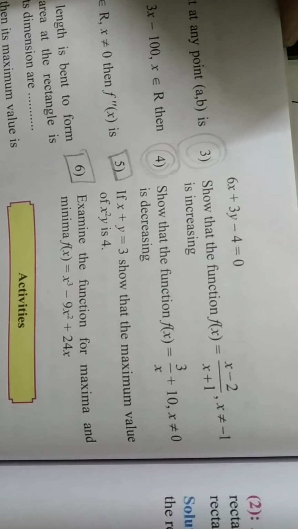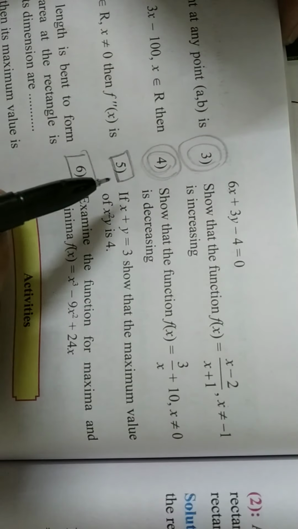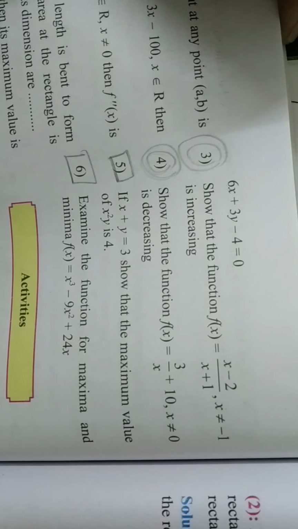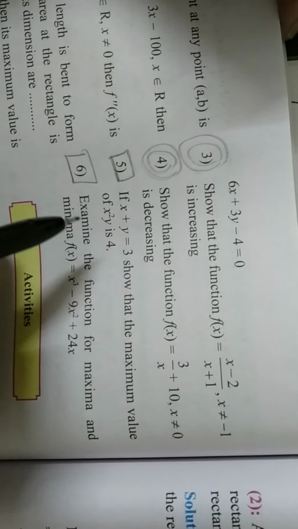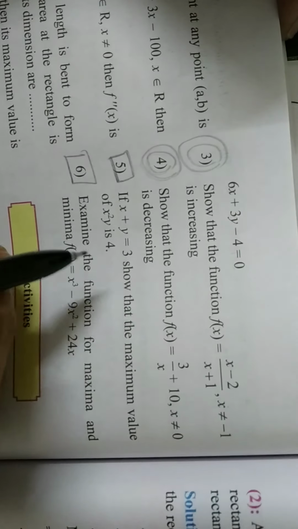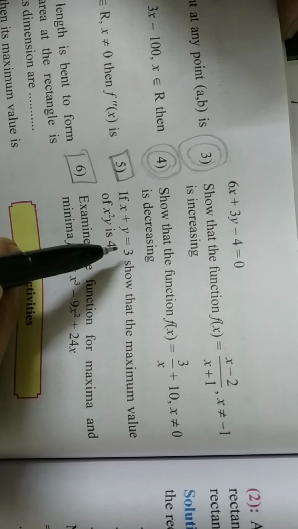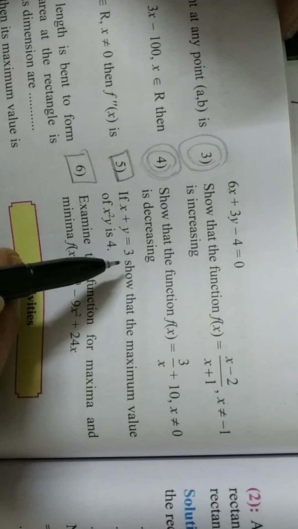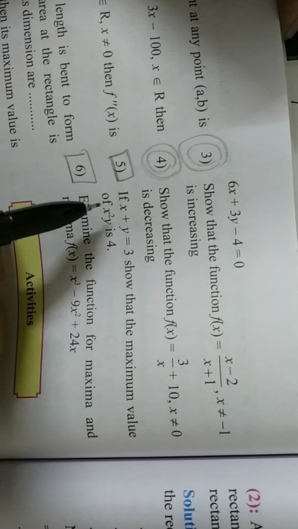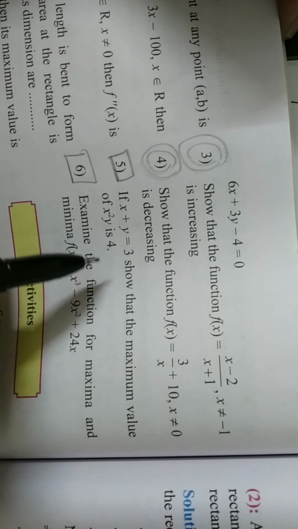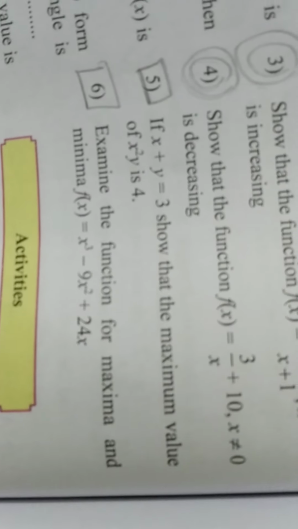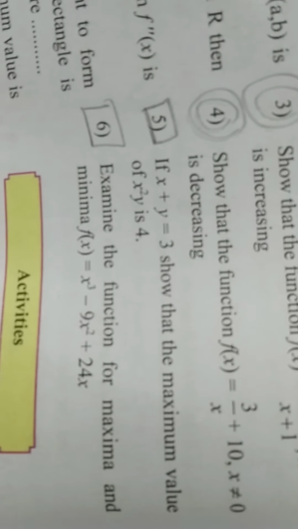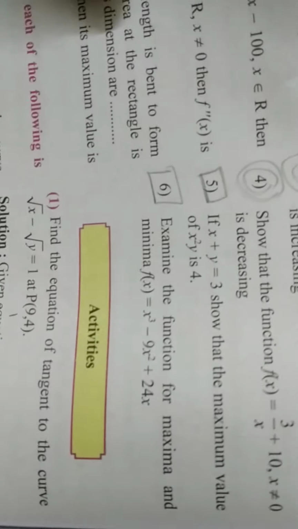So activities we don't have to do. But we can at least try out the fifth and the sixth sum. The fifth question of question number 4, solve the following. The fifth one: if x plus y is equal to 3, then show that the maximum value of x square y is 4. This is the question. Let us see it actually.